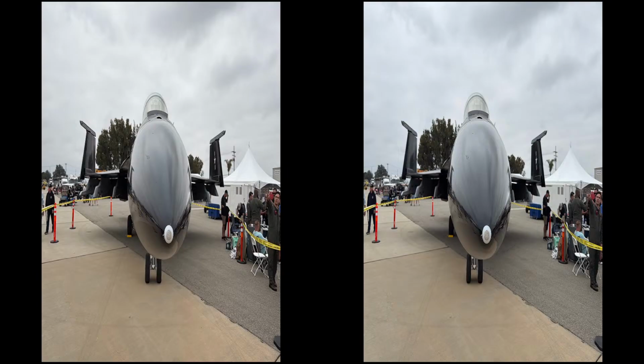Brian, how far away were you from the nose of this aircraft? You must have been pretty close. About maybe 18 inches. Wow. And again, these are output directly from my phone.